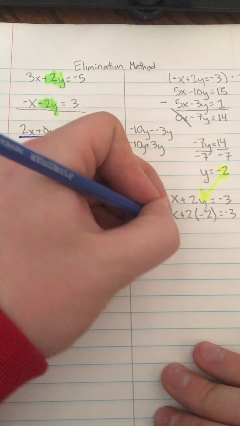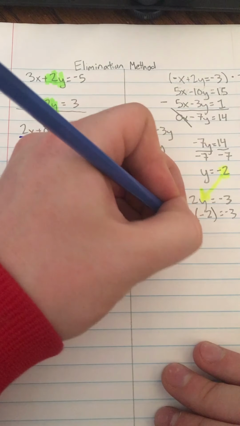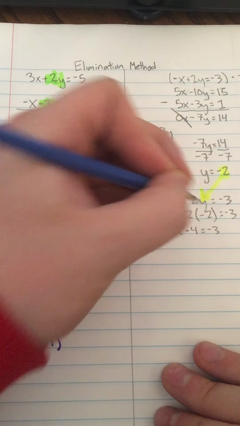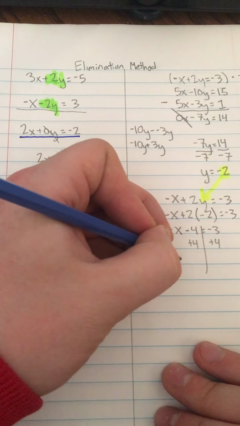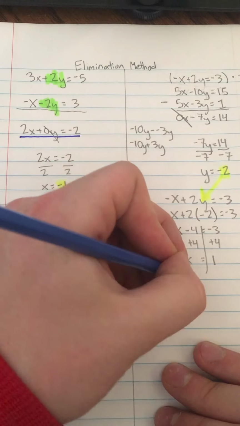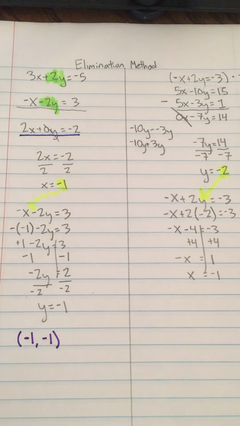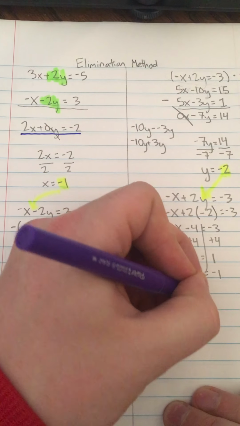So now I'm going to solve for x by combining like terms and distributing. So -x plus 2 times -2, which is -4, equals -3. I'm going to add 4 to both sides. So -x equals 1. If -x equals 1, that means that x equals -1. So my solution is going to be negative 1, negative 2.